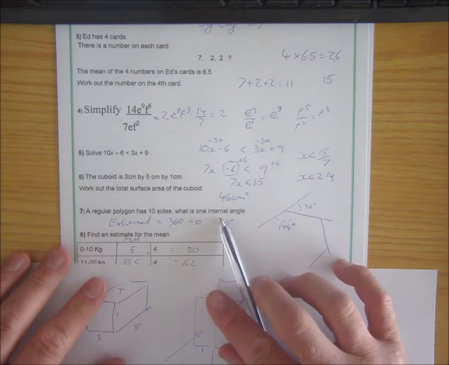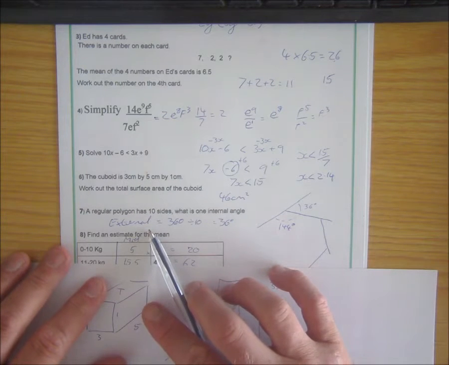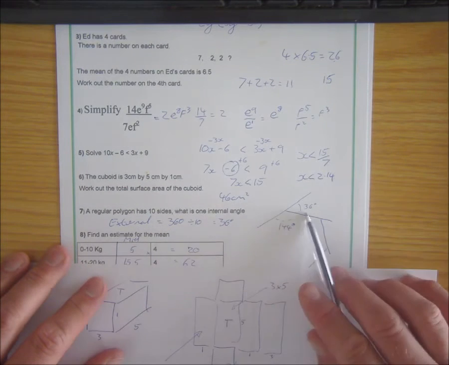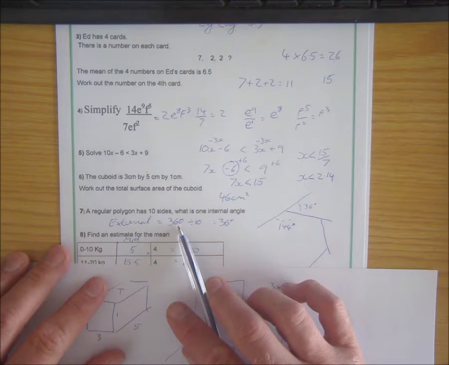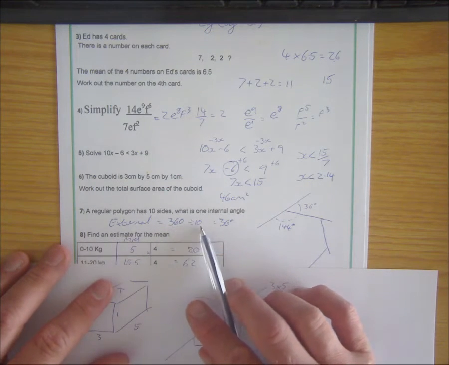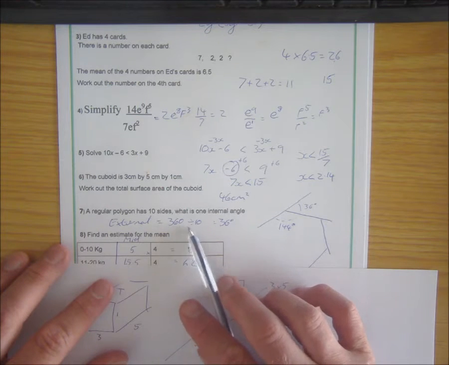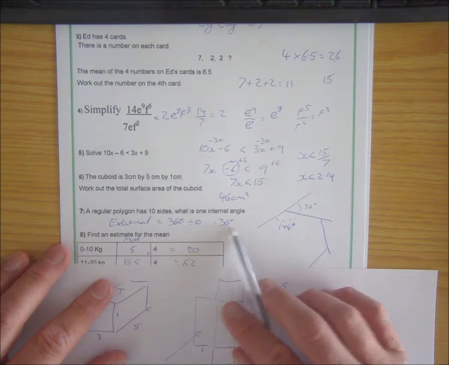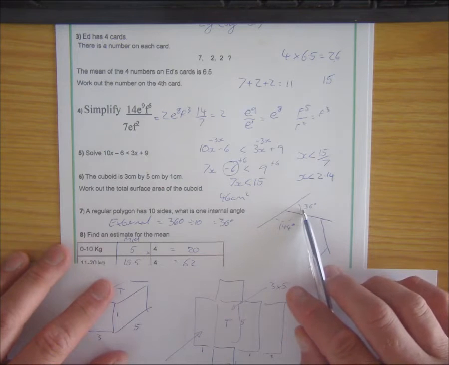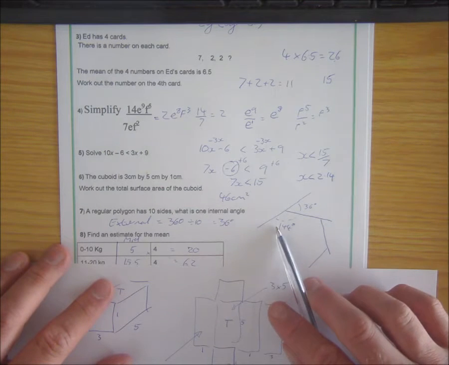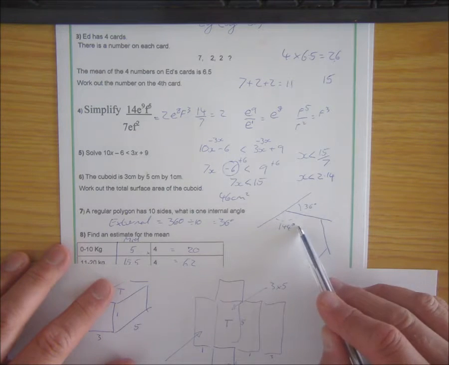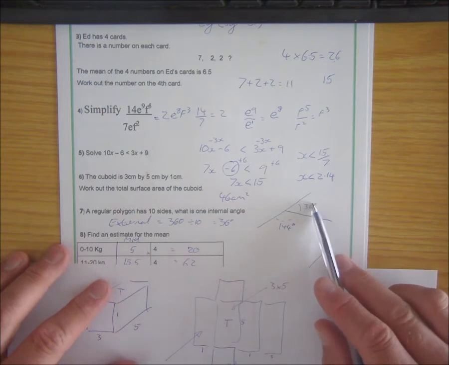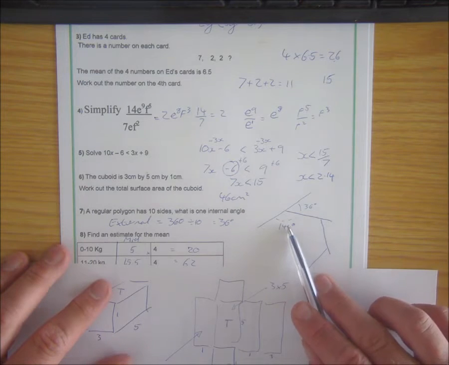It's asking me for an internal angle, but external angles are easier to work out. The external angle, the outside of a shape, always makes 360. Well, if it's got 10 sides, 360 divided by 10 is 36 degrees, so the outside is 36 degrees. That means the inside is 144 degrees because it's got to make a straight line. So it's far easier to work out the outside first and then work out what the inside is.